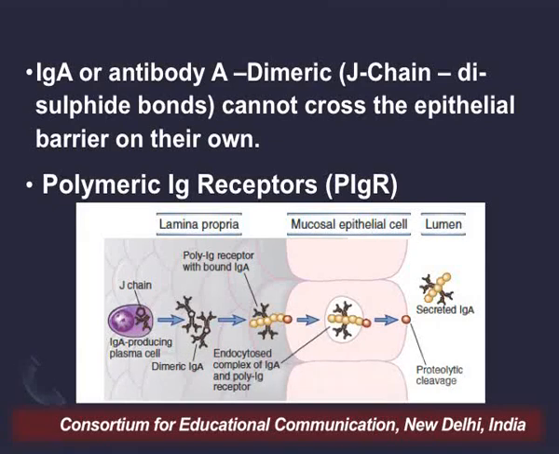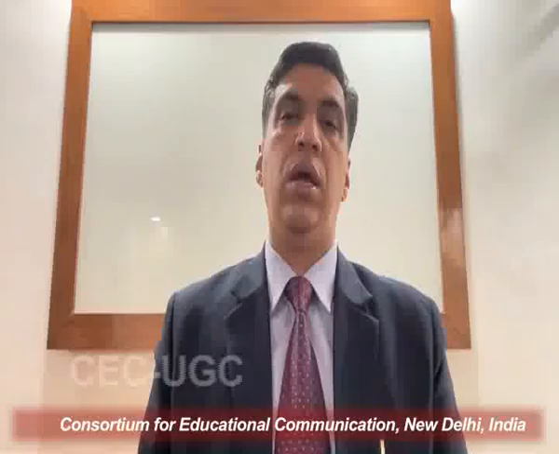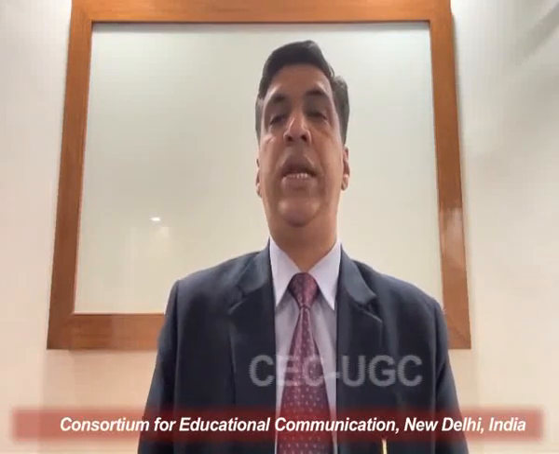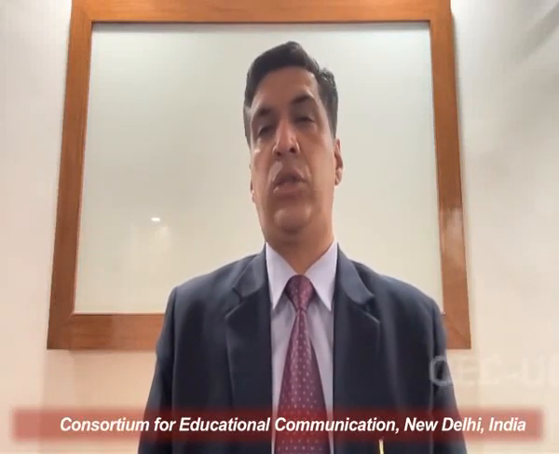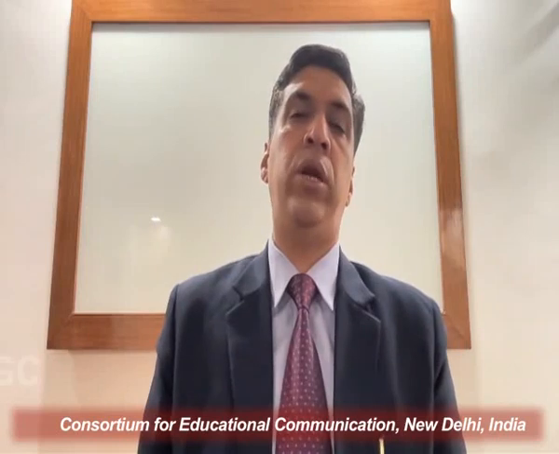But the important thing is that these dimeric antibody A molecules cannot cross the epithelial barrier on their own. For this, they bind to a polymeric immunoglobulin receptor, which is known as the pIgR receptor, at the J chain region of the dimeric molecule. Now this complex of antibody A and the receptor is known as secretory antibody A. This complex is easily taken up by the epithelial cells by endocytosis, and then it is transported to the lumen in a vesicle.